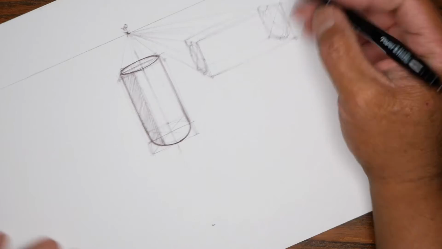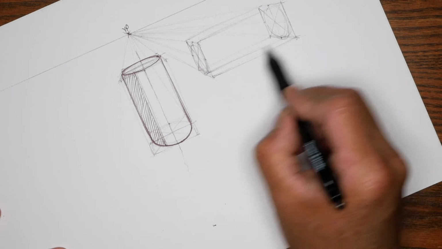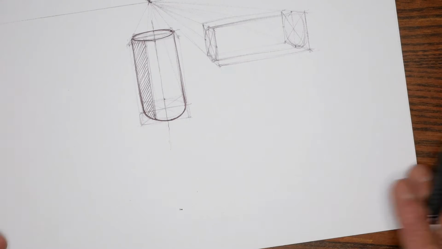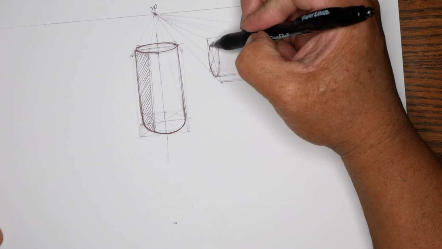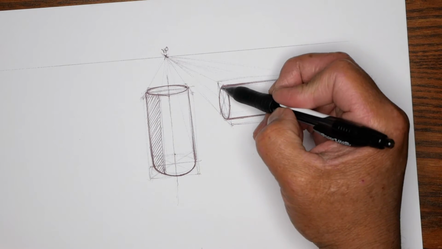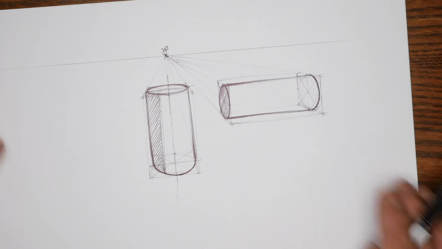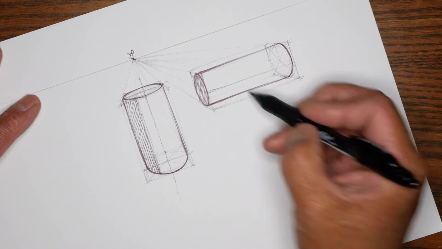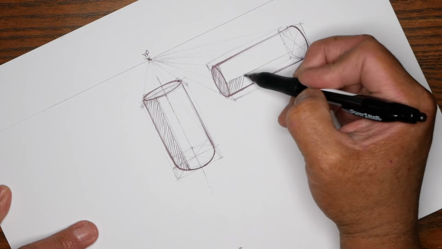And then it's a matter of determining the sides of that cylinder, which will be the tangent points to those ellipses. They should be horizontal and parallel to the horizon line, and then come in and define the object as a solid. A little bit of hatch shading. Light source from the right. And this is indicating that this part of the cylinder turns down, away from the light.